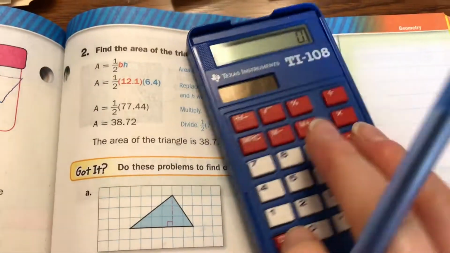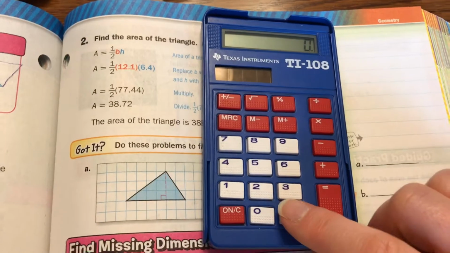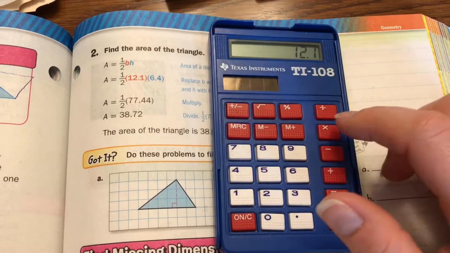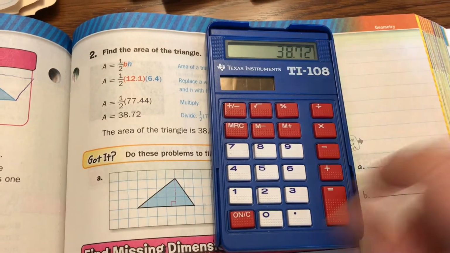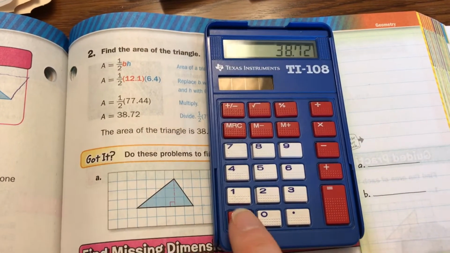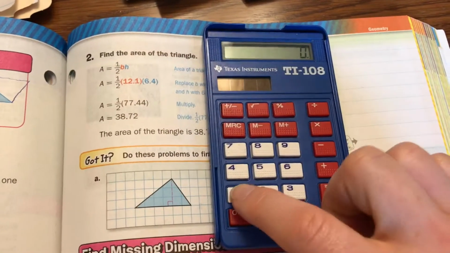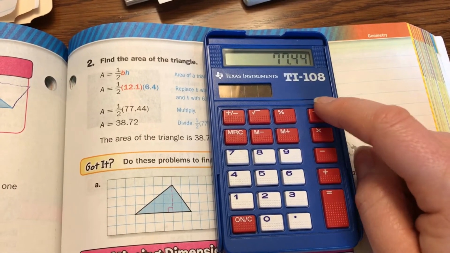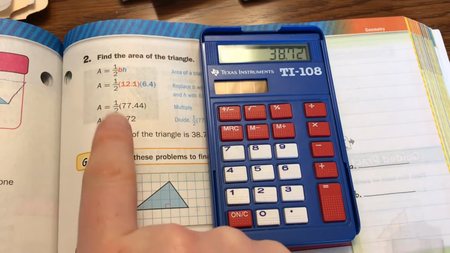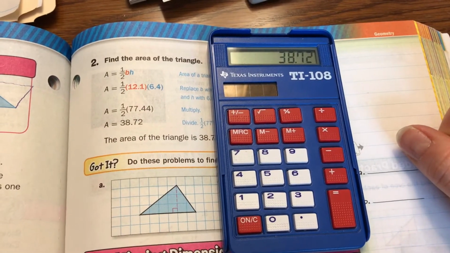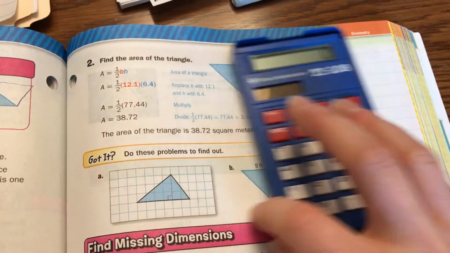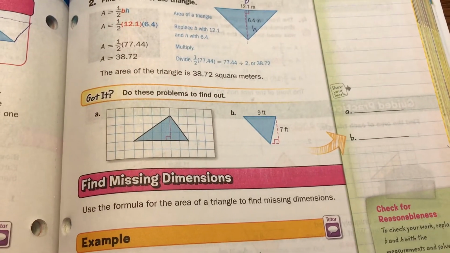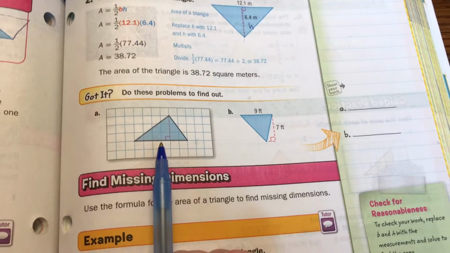So if I was going to put it into the calculator, try it with me with your calculator. 0.5 times 12.1 times 6.4, and you get that number. Now if you did it base times height, 12.1 times 6.4, and then you divide that by 2, you still get 38.72. So you can do it either way in the calculator. All right, so let's do these ones. We may or may not need a calculator. Let's see. Find the area.